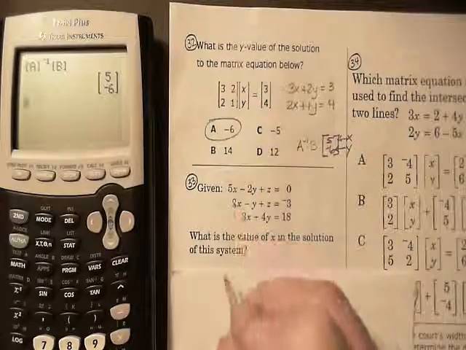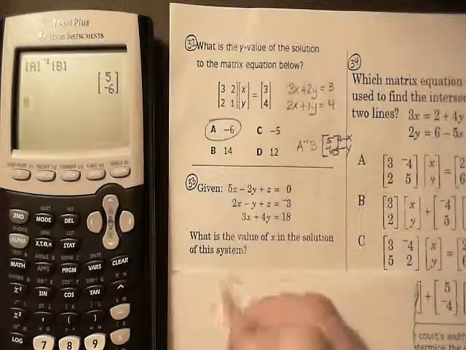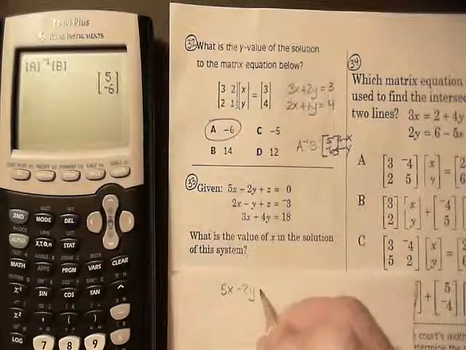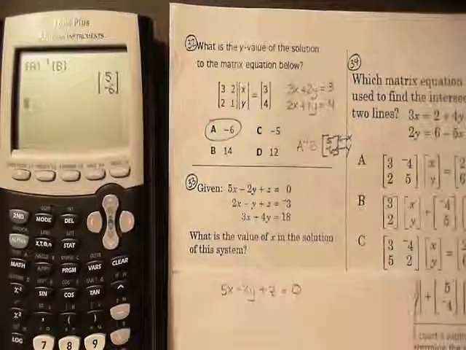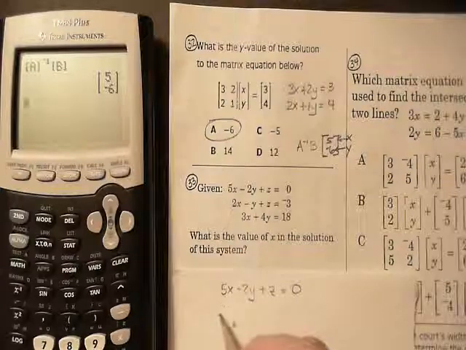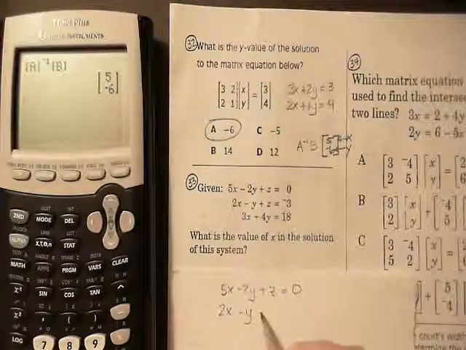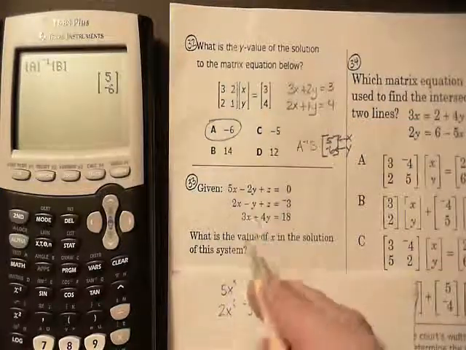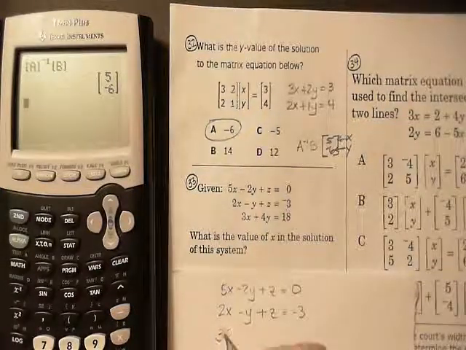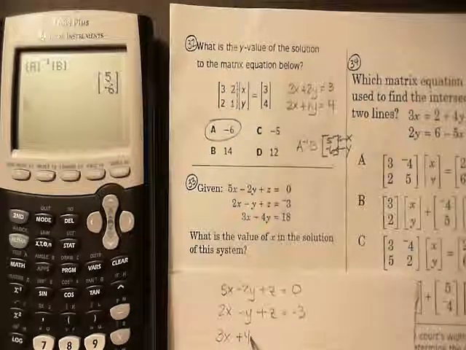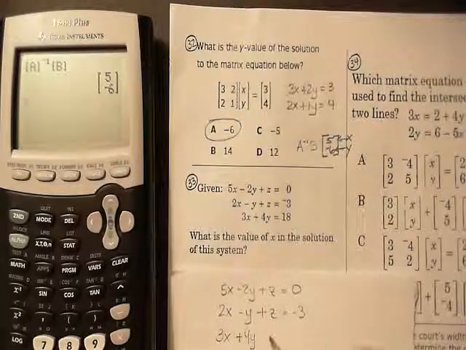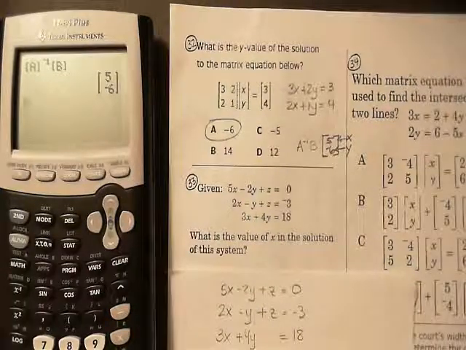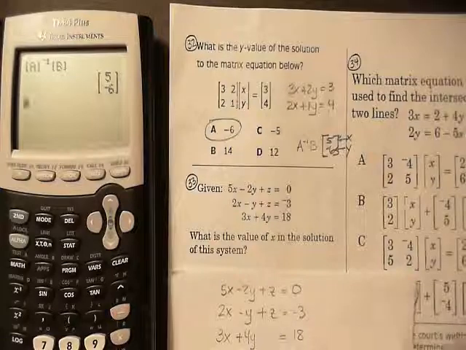Basically, just remember one thing. For example, we have 5x minus 2y plus z equals 0, right? And then here would be 2x minus y plus z equals negative 3. Basically, I'm just copying that. But over here, make sure you line up the x's and the y's. And if you notice, I don't have a z, so I'm going to leave it blank. And this would be 18. Just remember, this is going to be an invisible 0.